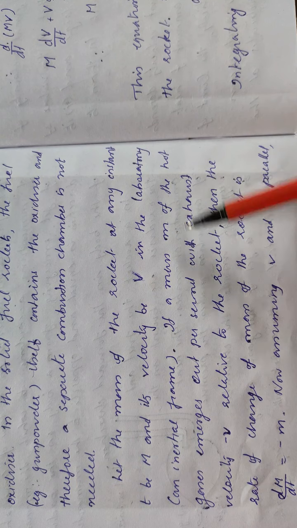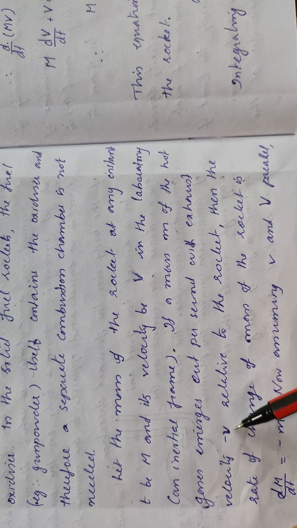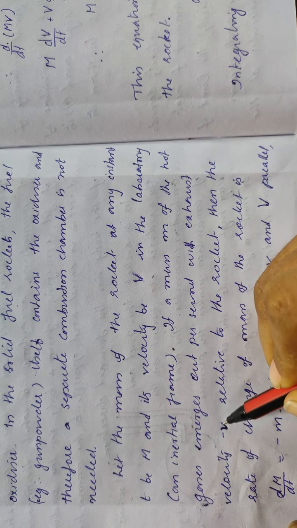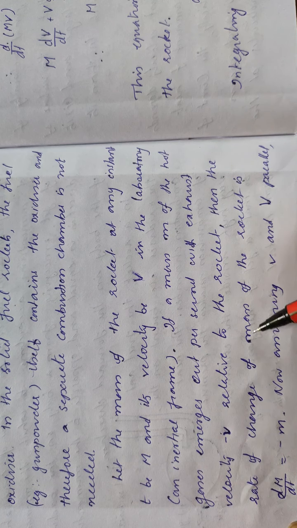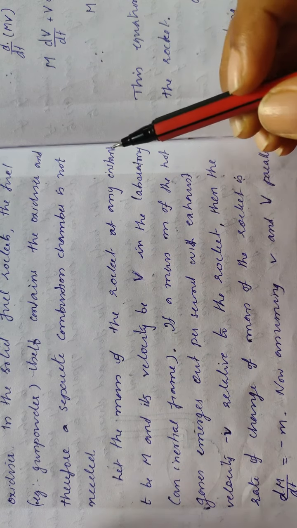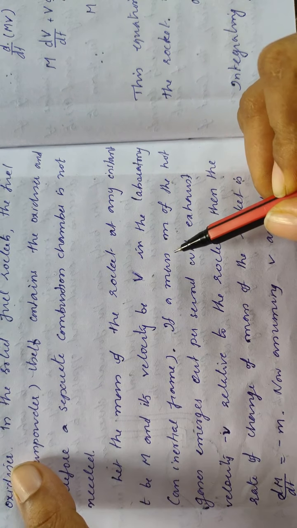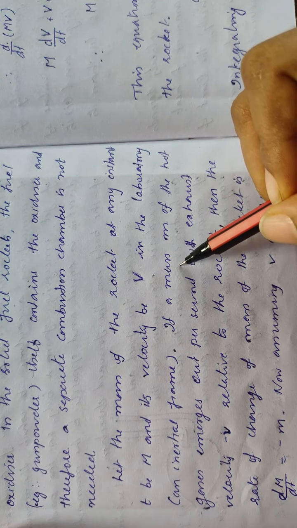If a mass m of the hot gases emerges out per second with exhaust velocity minus v, this is small letter v, relative to the rocket, then the rate of change of mass of the rocket is given by dM/dt, which is equal to minus m. So what is being said here is that when the fuel is burned inside the combustion chamber, a gas with high pressure will propel out through the nozzle.